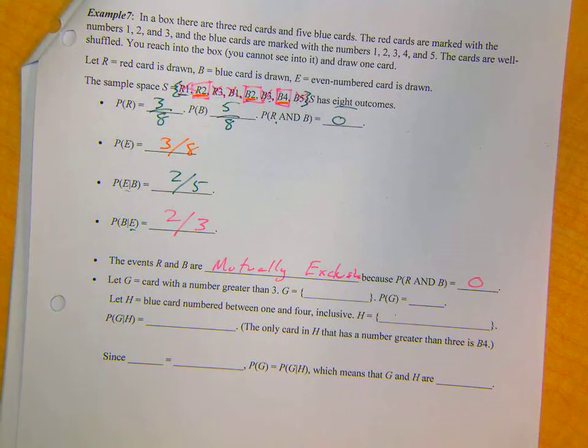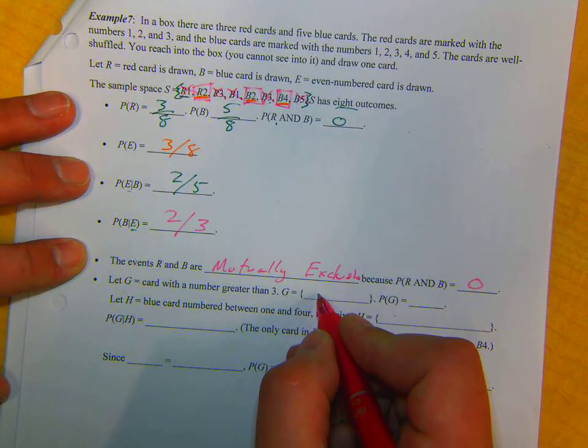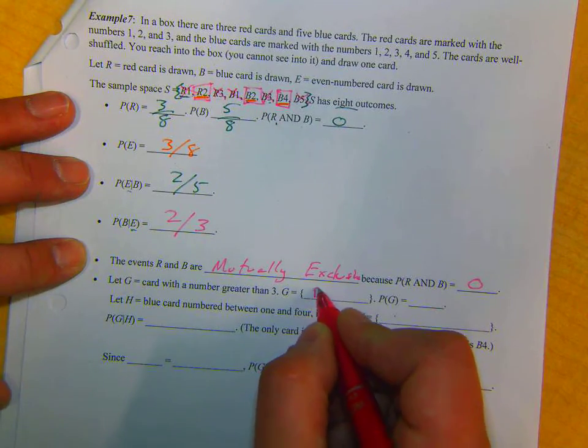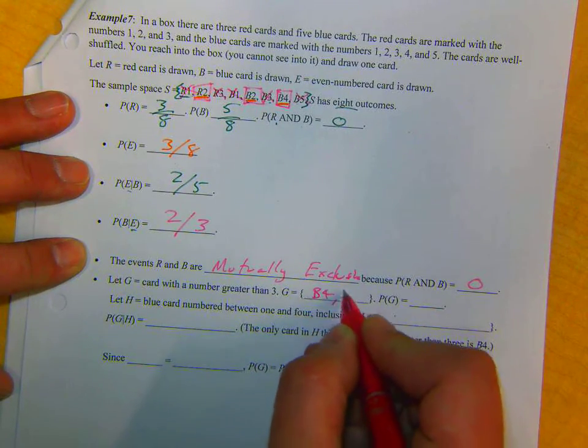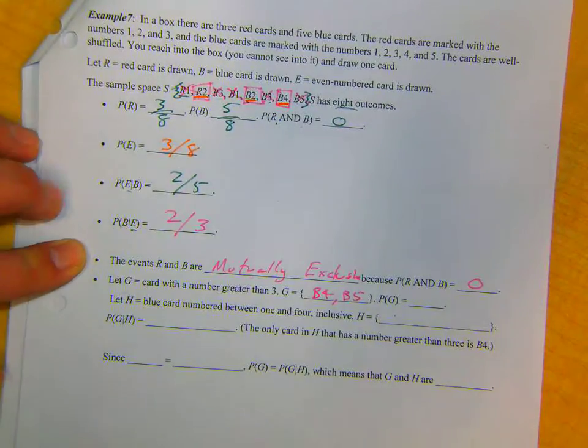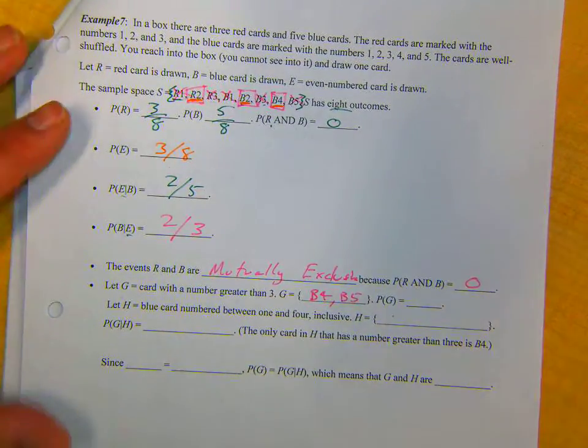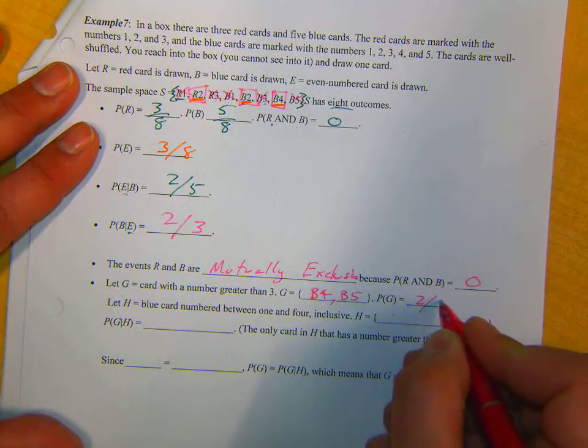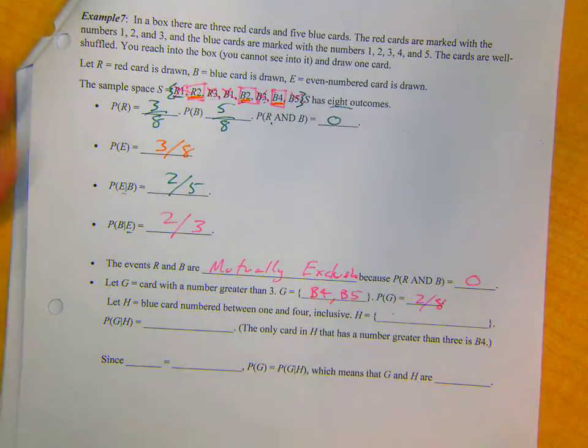Let G equal the card with a number greater than 3. So card with a number greater than 3, that would include 4 and 5. Particularly B4 and B5. Blue 4, blue 5. So my probability of G is 2 out of 8 total. Going back to the original sample space now.